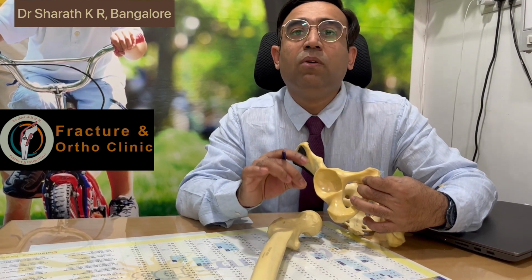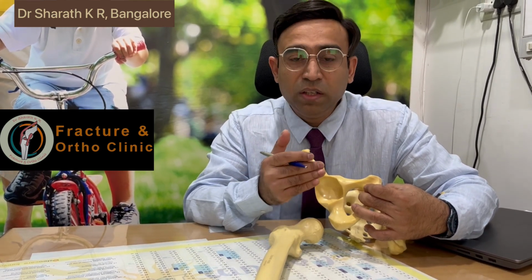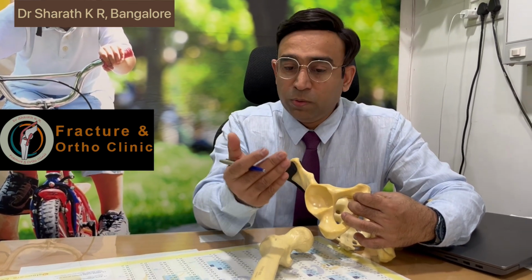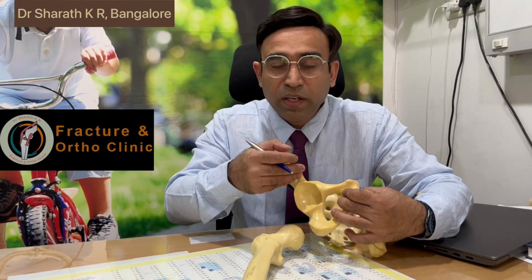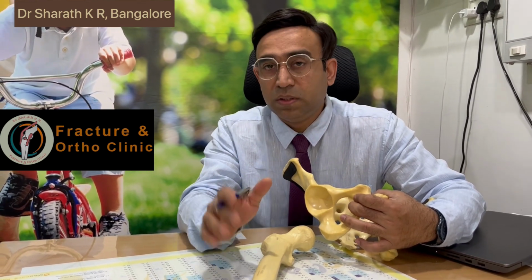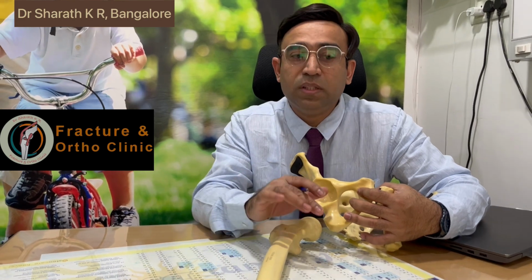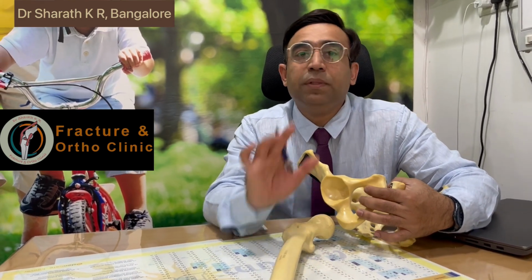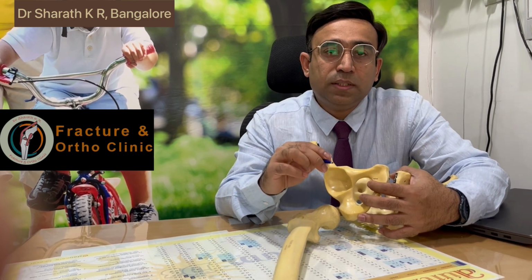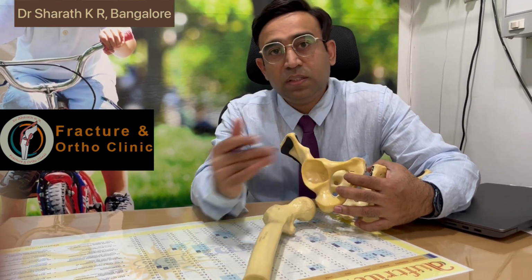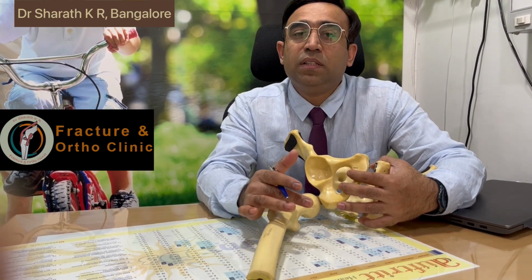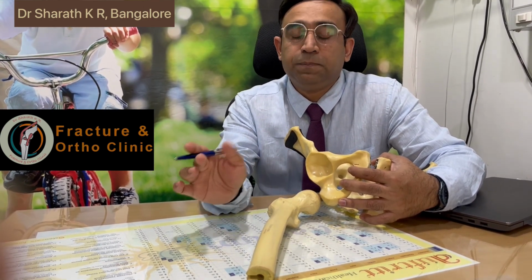So the person will have a limp, might have shortening of the leg because of the loss of this structure, which will migrate, and will have stiffness, will not be able to sit properly, climb stairs or sit on the floor. These things can be seen. Whenever acetabulum fracture surgery comes with arthritis, then we suggest hip joint replacement surgery.